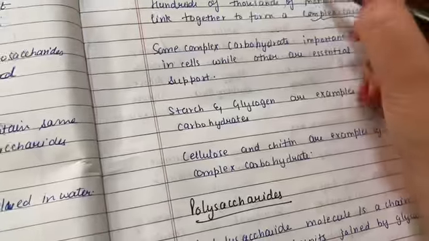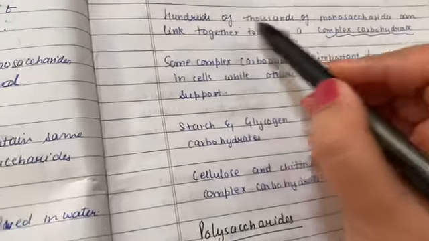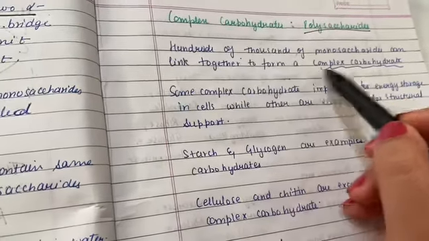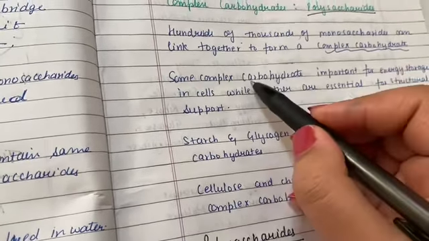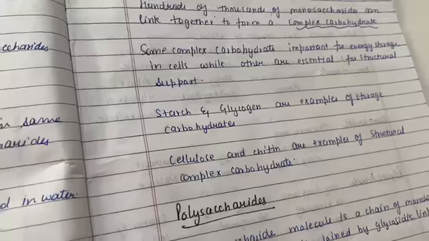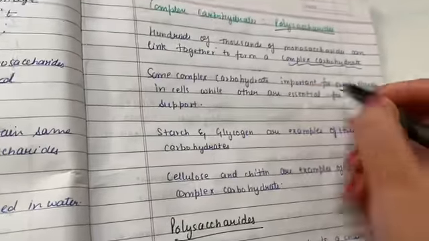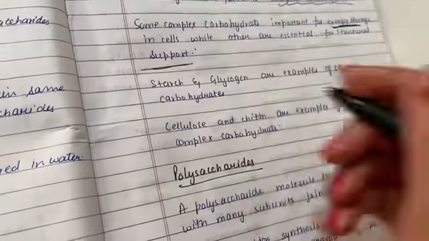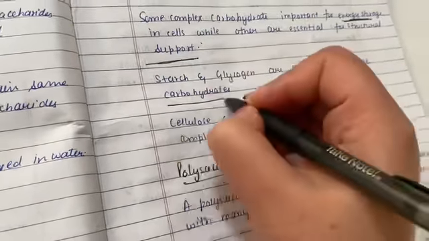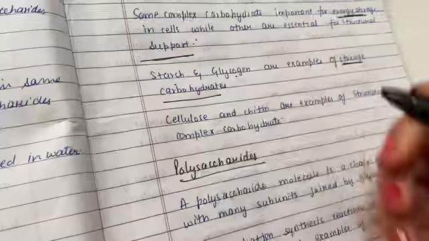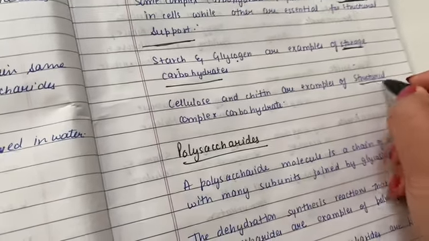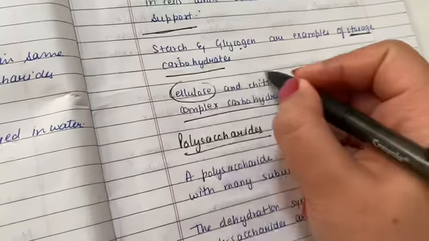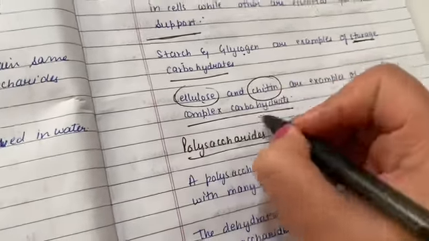Complex carbohydrates, which are polysaccharides. Hundreds of thousands of monosaccharides can link together to form complex carbohydrates. Some complex carbohydrates are important for energy storage in cells, while others are essential for structural support. Examples of storage carbohydrates are starch and glycogen. Examples of structural complex carbohydrates are cellulose and chitin. These two provide structural support.